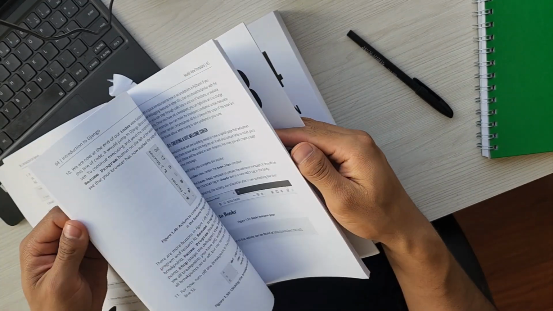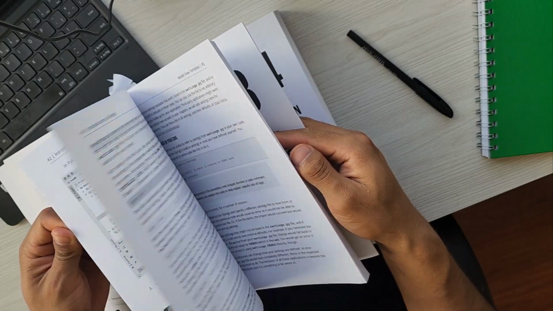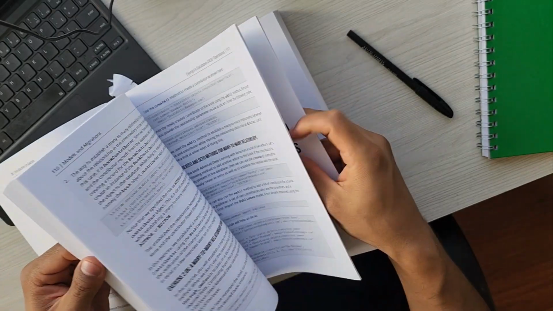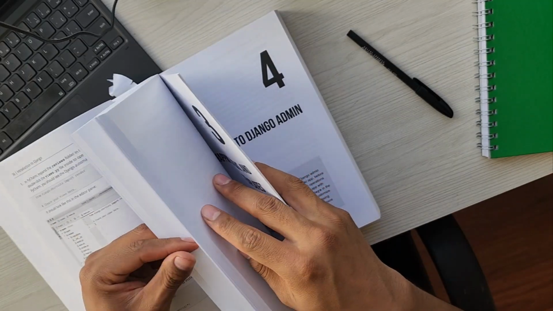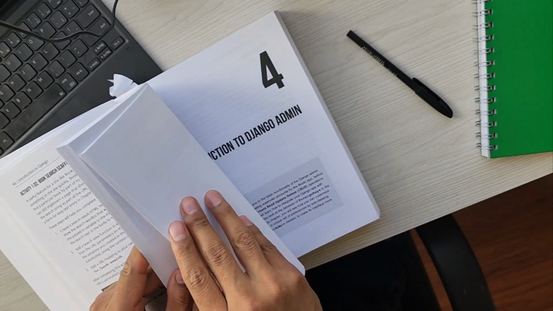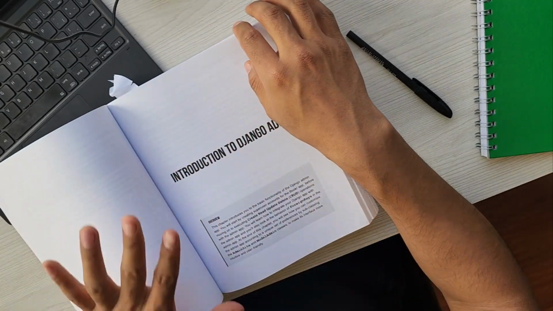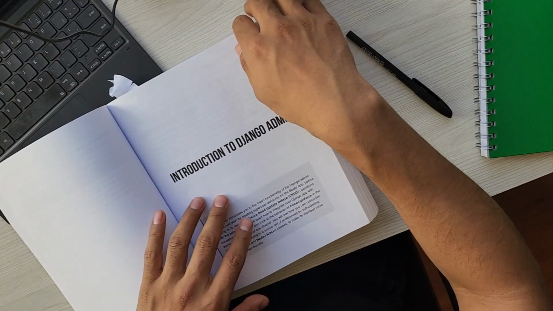So what? How many pages is this? Obviously, it's less. No, it's not less. It's the same amount of pages. No, it's less. Django administration is supposed to be.